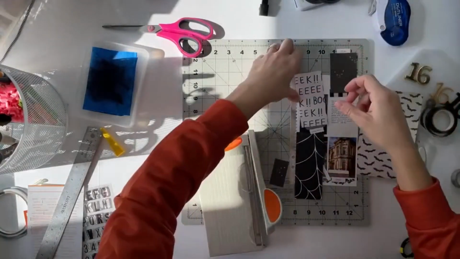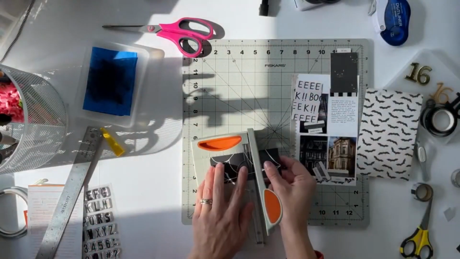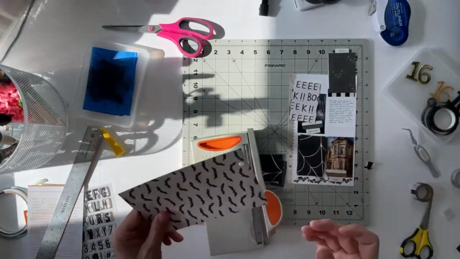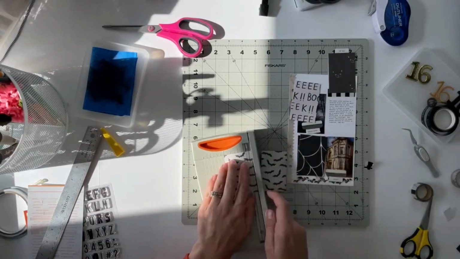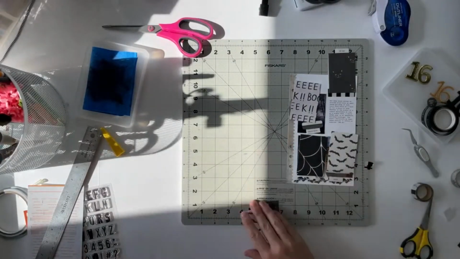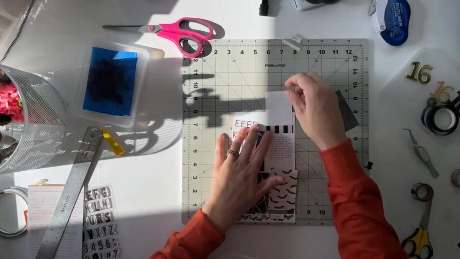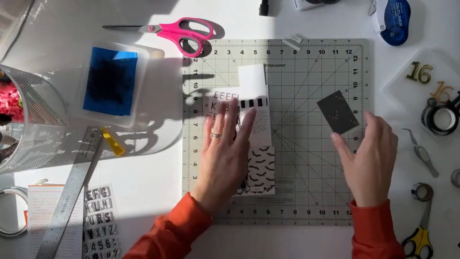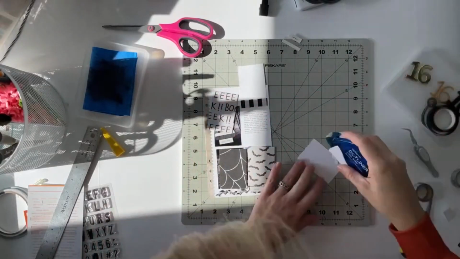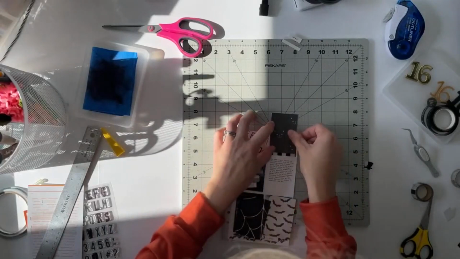So I grabbed over 4 different pattern papers that I had scraps of, cutting them down to, I believe, 2 inches by 3 inches, which is how big I printed those photos. A couple of them are from the Hey Pumpkin line from a couple years back, the top 2, the one that says Eek, and the black cats right there.